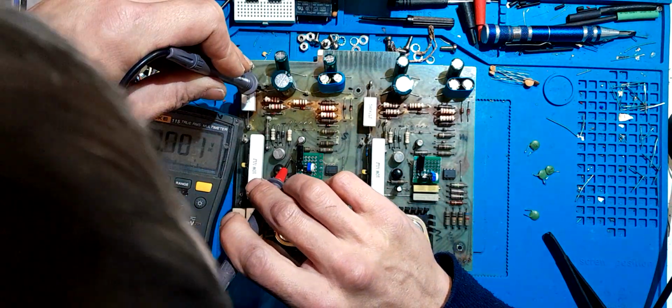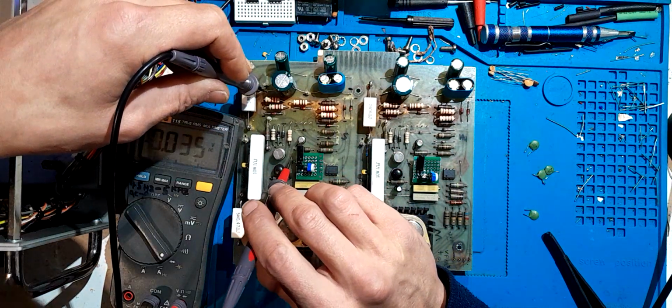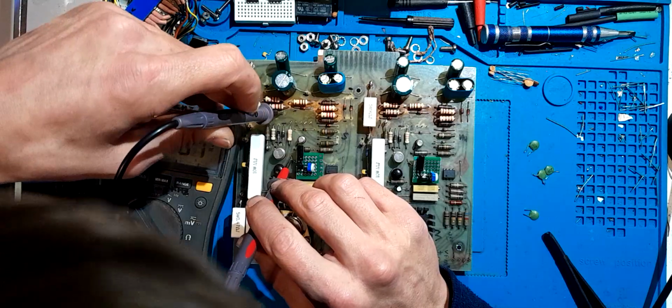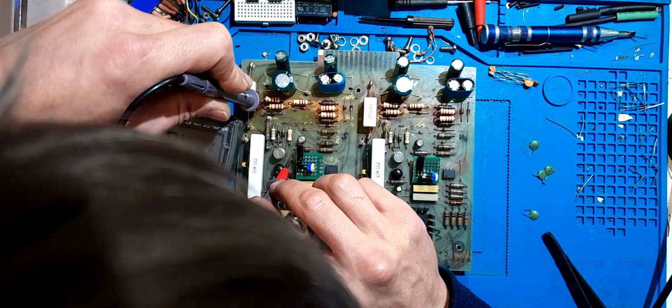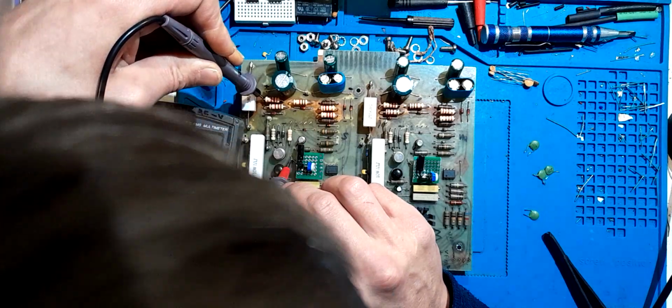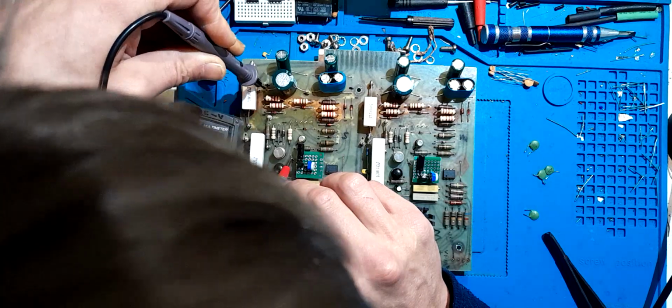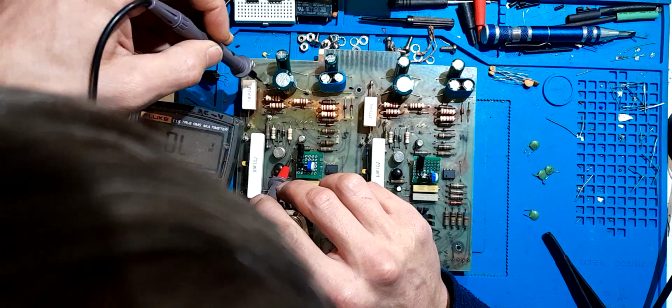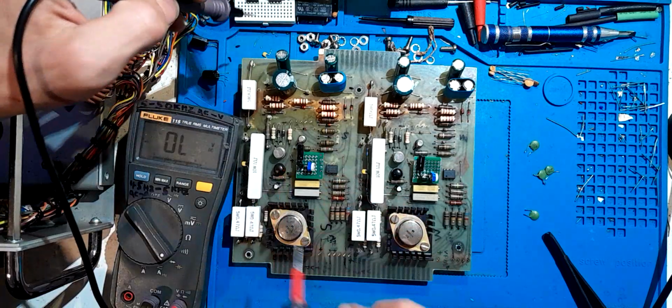Sorry. This end of it, the positive side goes straight back to the end of that Zener, the end of that resistor, and these two caps, which is the center point, because that's the positive side of one, that's the negative side of another.